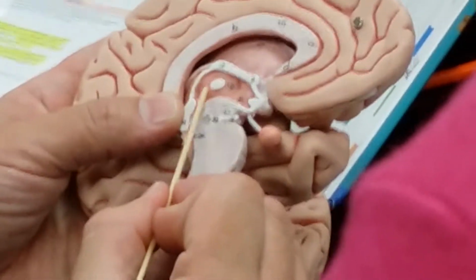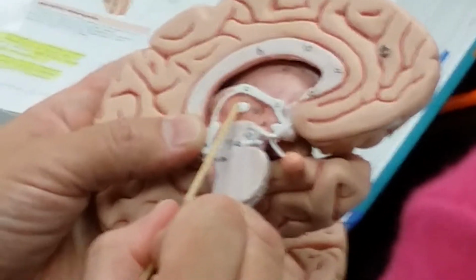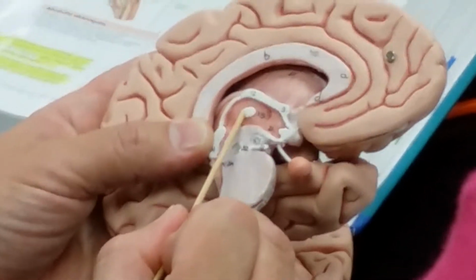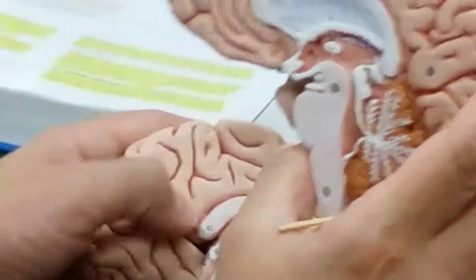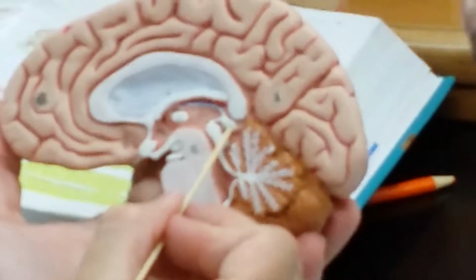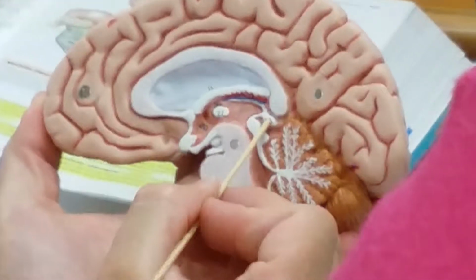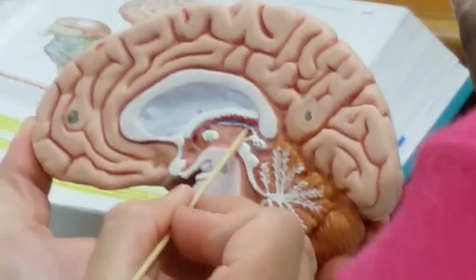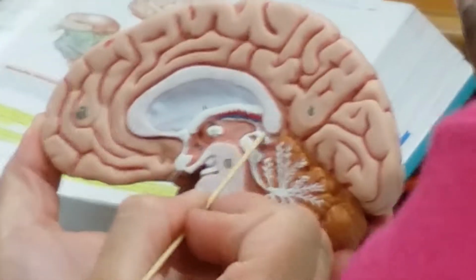Now we have a thalamic portion, so that's approximately through here. You have an interthalamic adhesion, that's that white dot. The epithalamus, your epithalamus is this plus this. This is your pineal gland. This is your habenula. So you take your pineal gland and your habenula, you combine those two things, and you get your epithalamus.